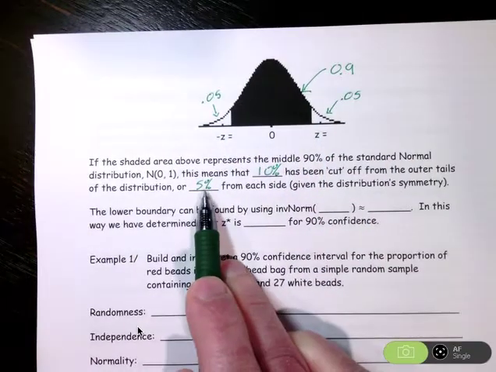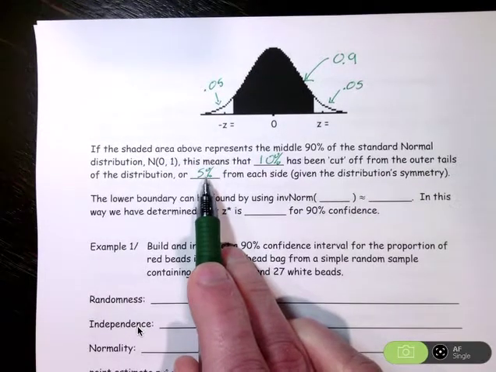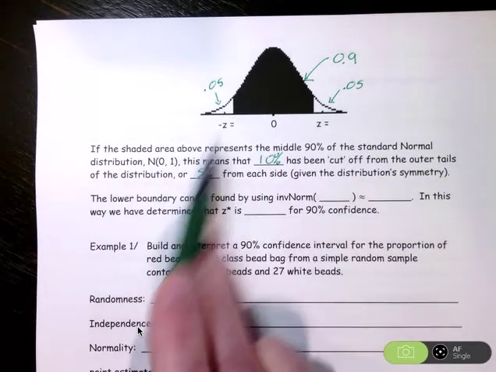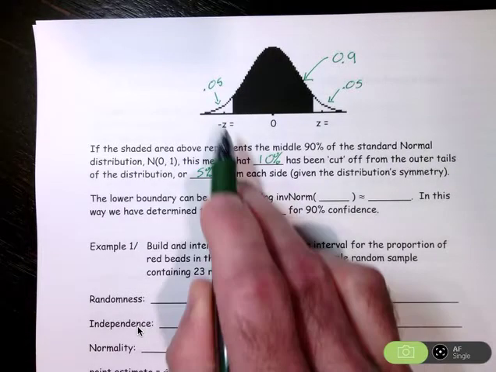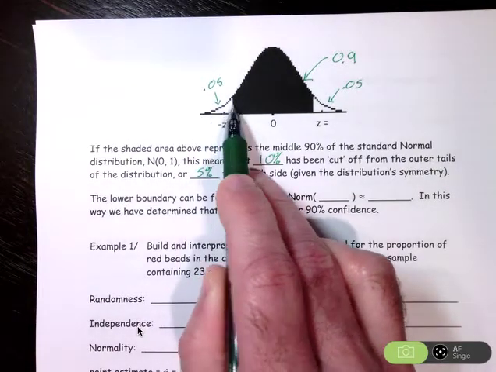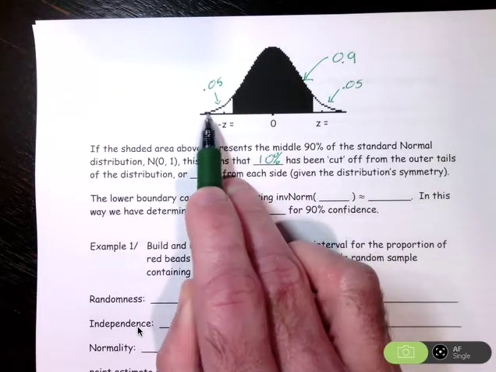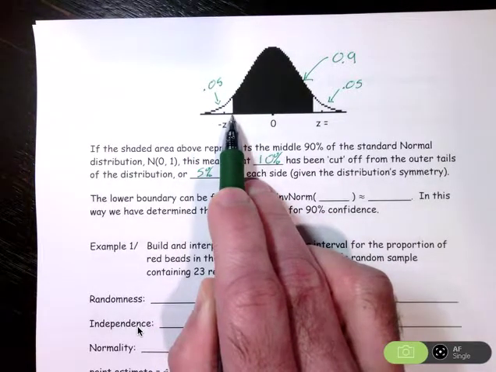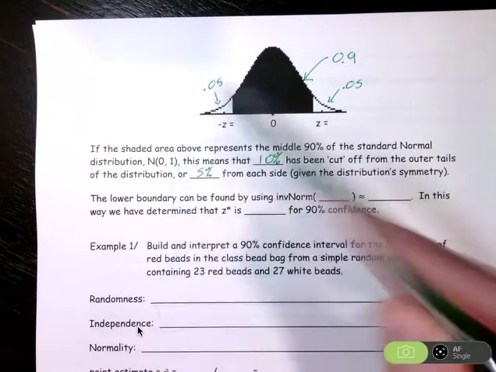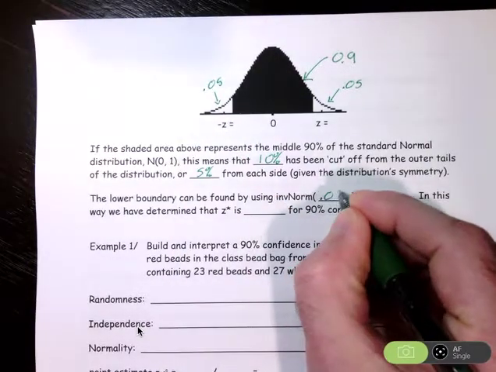And the key is to use that 5%. So this lower boundary right here, I can find that by using the inverse norm command. So I can think of this lower area right here as a percentile. So to find this z-score right here, I can use the inverse norm command, put in the percentile of 0.05.